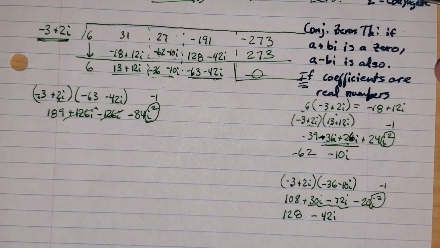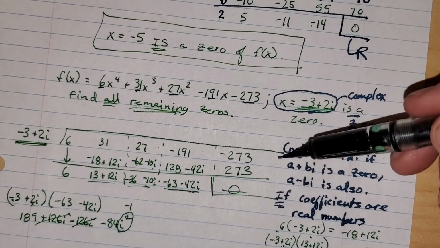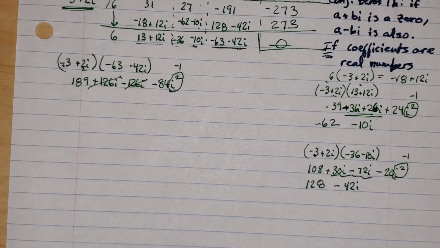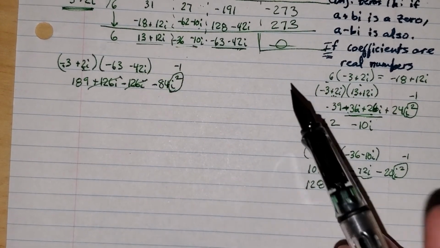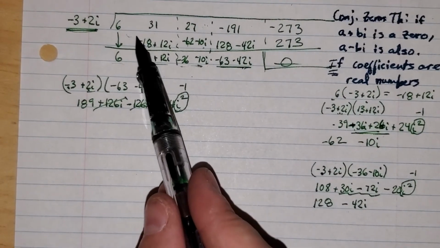So, I didn't lie to you. I told you that this was a 0 of this function. We got a remainder of 0, so it is. What do we know now? We know now that the conjugate is also a 0. Do not use these numbers.